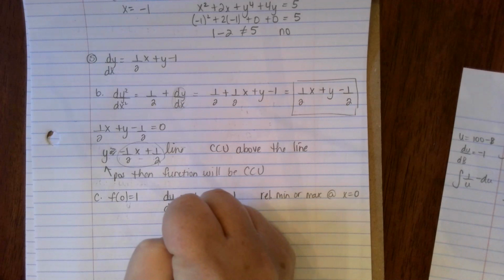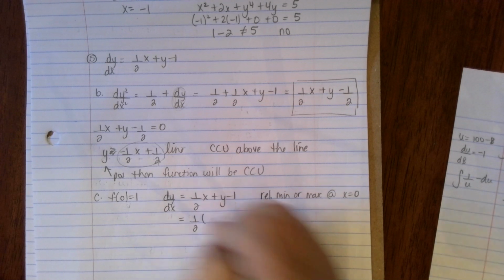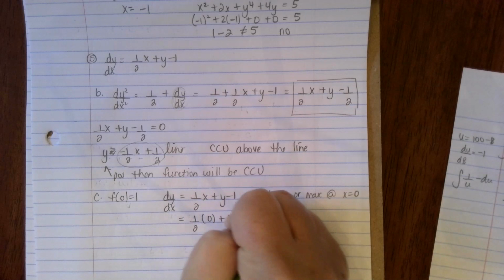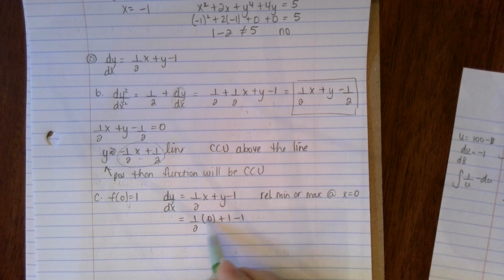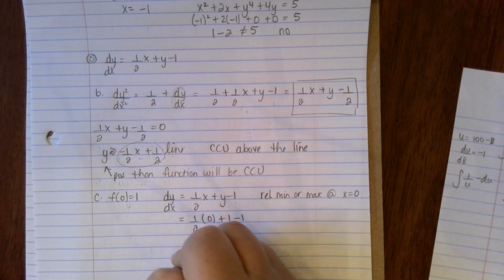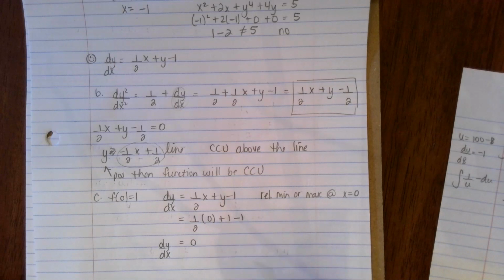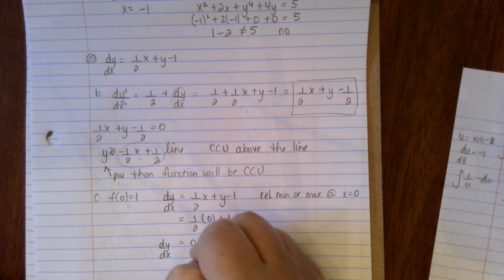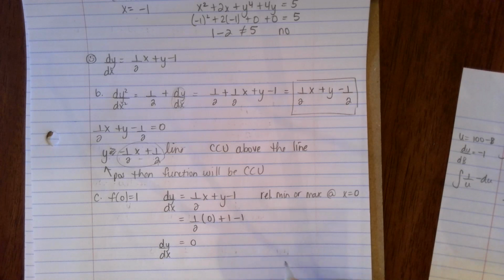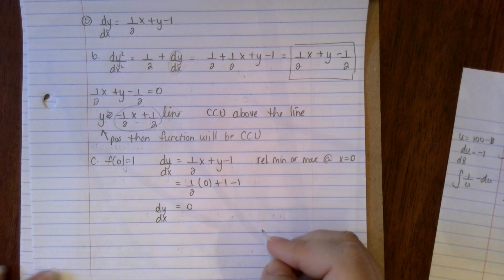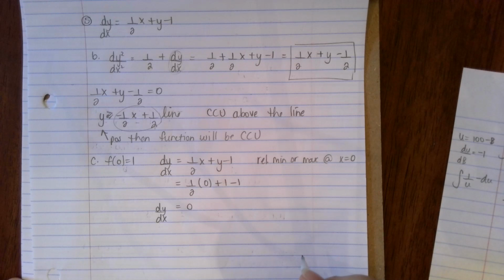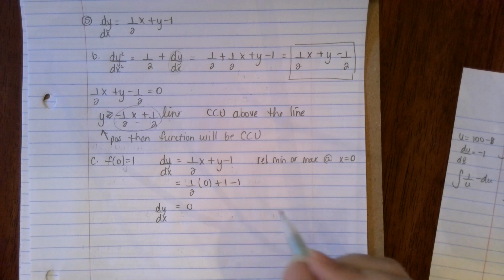So let's take a look. If we have 1/2 x with x equal to 0, y equal to 1, well, that's 0. That's going to equal 0. So your dy/dx is equal to 0. So yay. It's going to be a possible relative something or other. So now you've got to figure out if it's a relative max or a relative min.